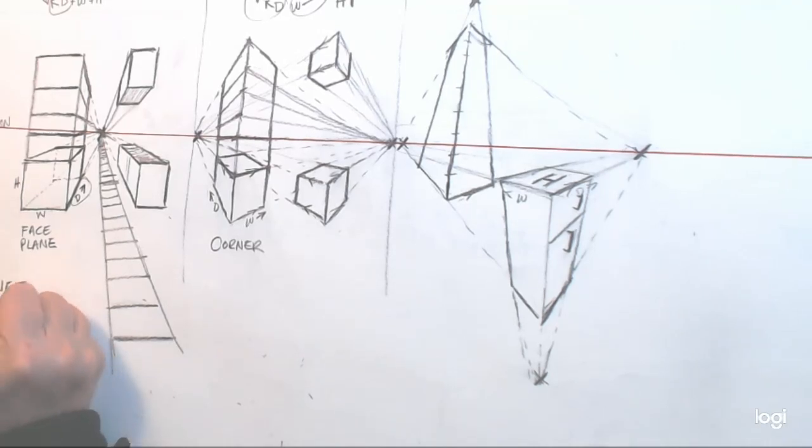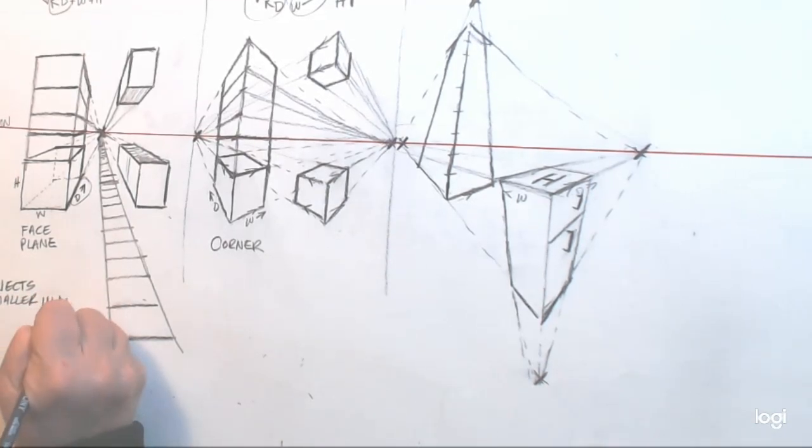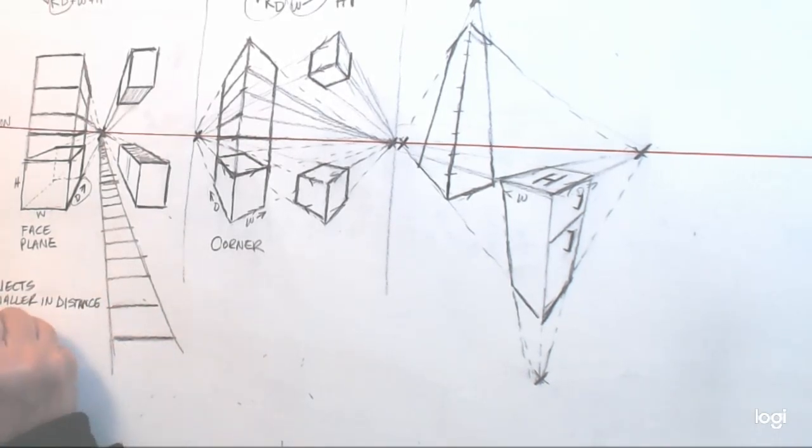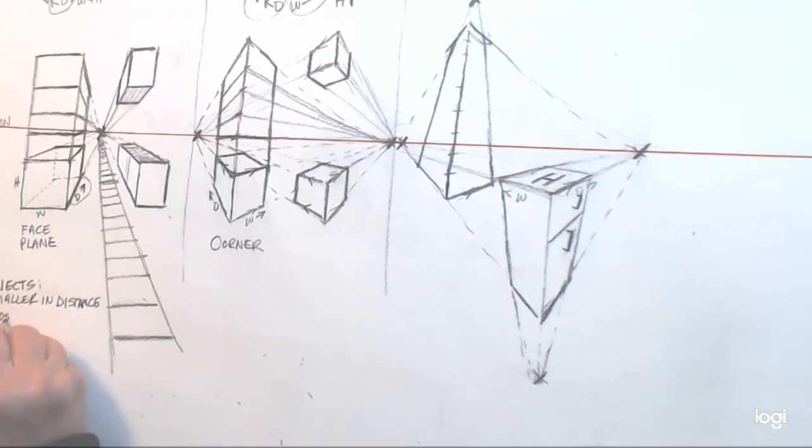So objects appear smaller in the distance. And objects appear closer together.